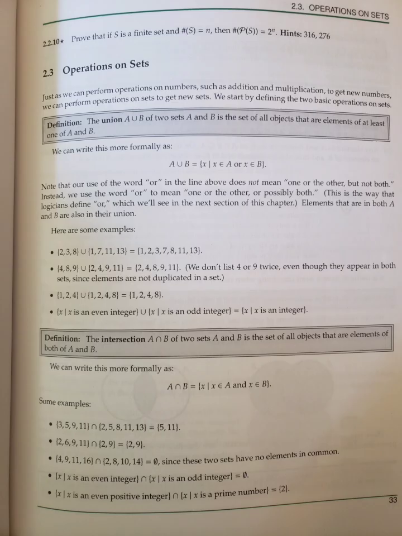Okay, hopefully you had enough time to work. Oh, whoops, sorry, there's a 2.2.10 here. I didn't see that. Prove that if S is a finite set and the cardinality of S is n, then the cardinality of the power set is 2 to the n. So actually, I'm going to give you a few minutes to try this problem.